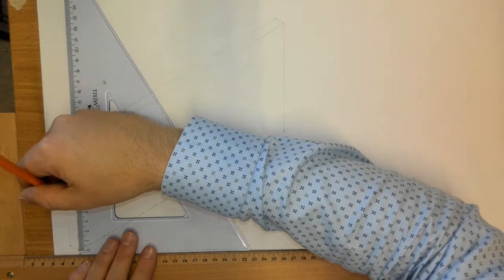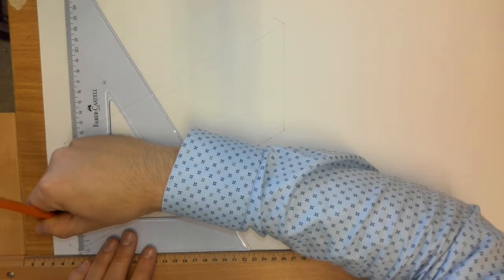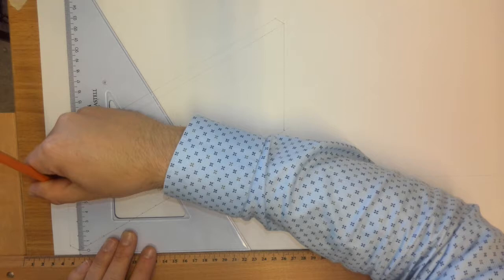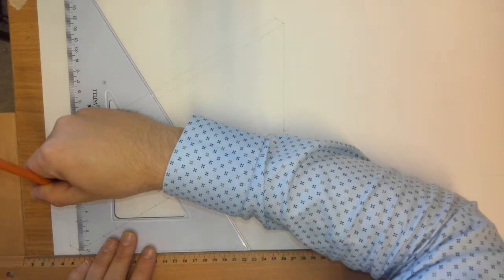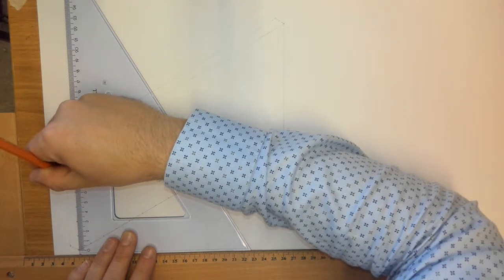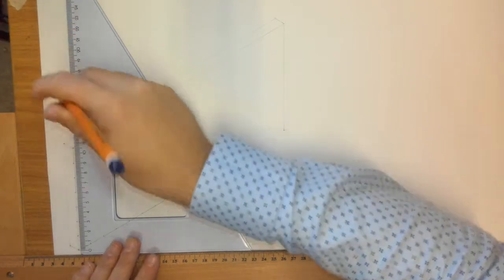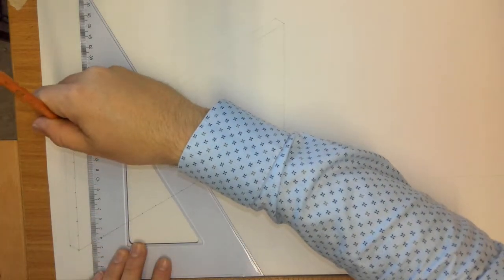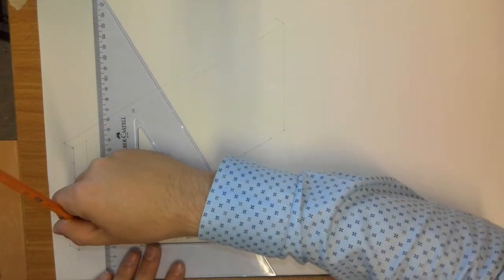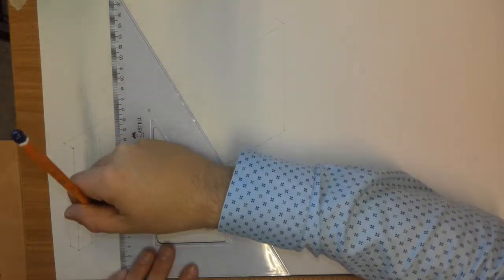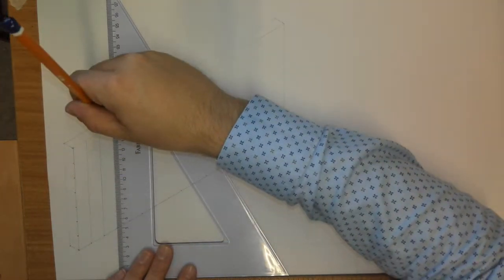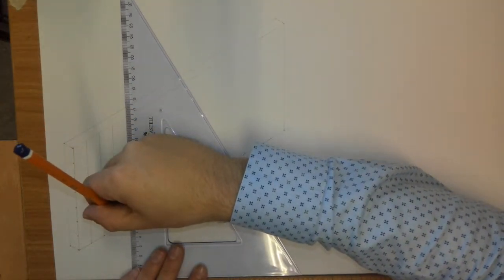So 15, 30, 45, 60, 75, 90, and then 105, done there. Now we're going to draw vertical lines from each of the points.